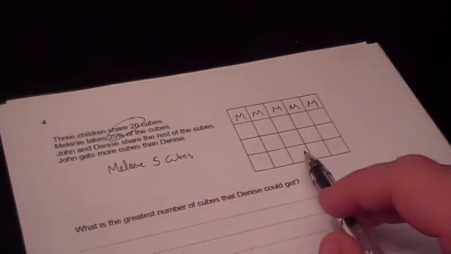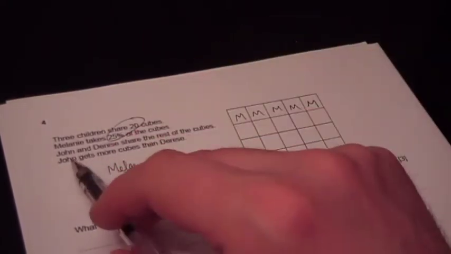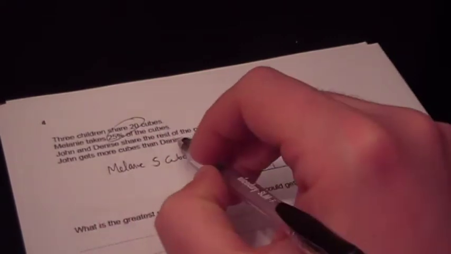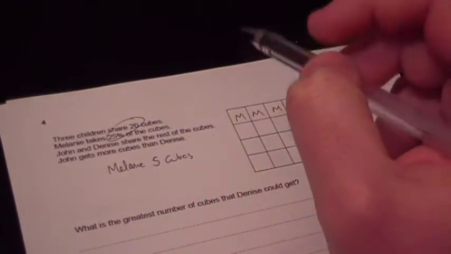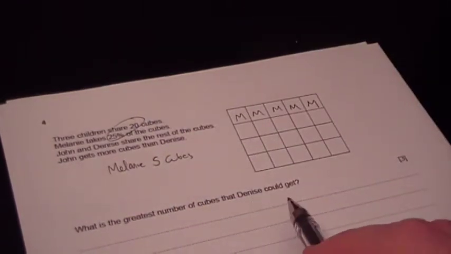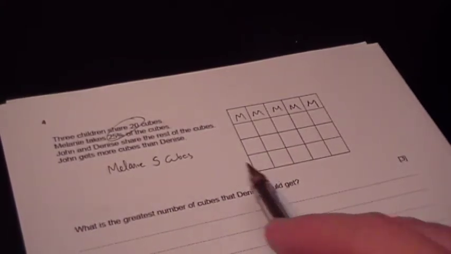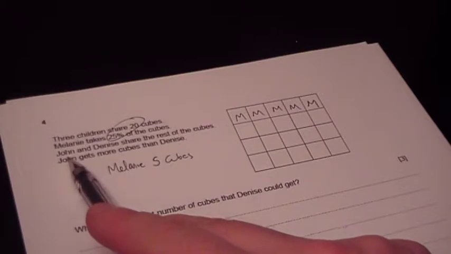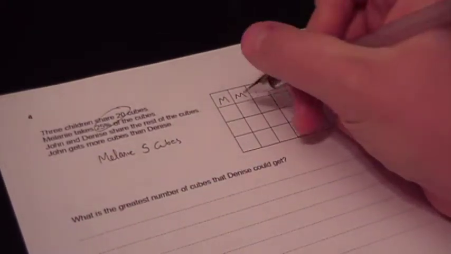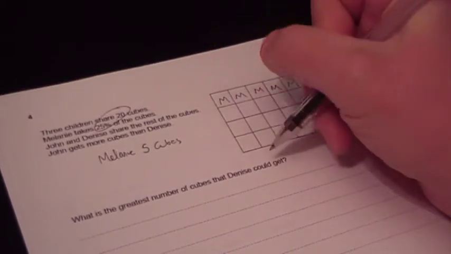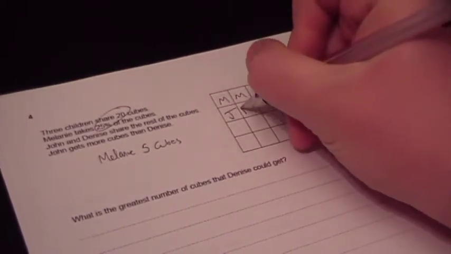So if there's 15 left, as an example, John could get 12 and Denise could get 3. All right, he's just got to get more cubes and they've got to add up to 15. But we're trying to see what's the most cubes that Denise could get. So ideally what we'd be looking for is that John perhaps only gets 1 more than Denise. But a good way to do this now would be to share them out equally to start with, because we want her to be as close to John as we can.